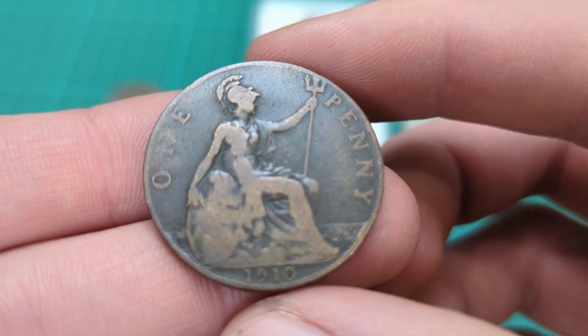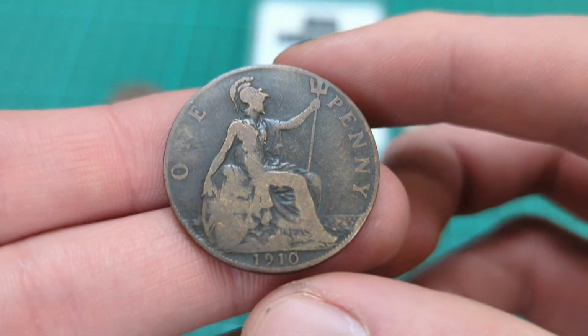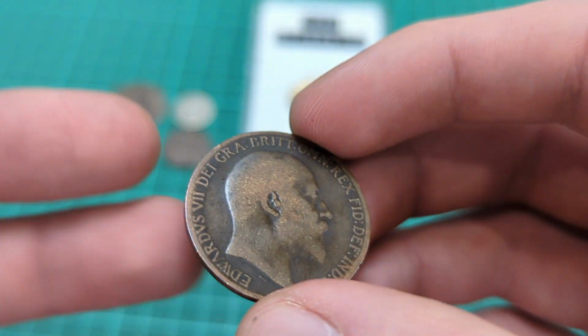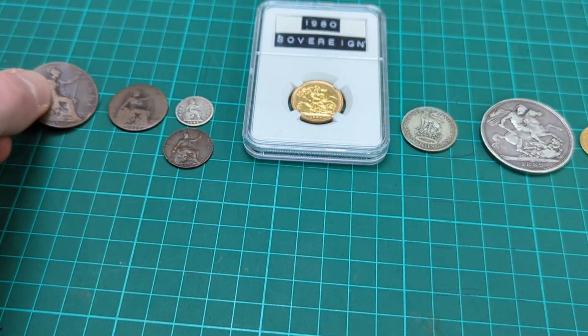So whenever you next go into a shop and buy something, you maybe get a penny in your change, just think, although that's not the best coin, just think of the history that penny will have. Amazing stuff. So there we go. A great overview of coins.